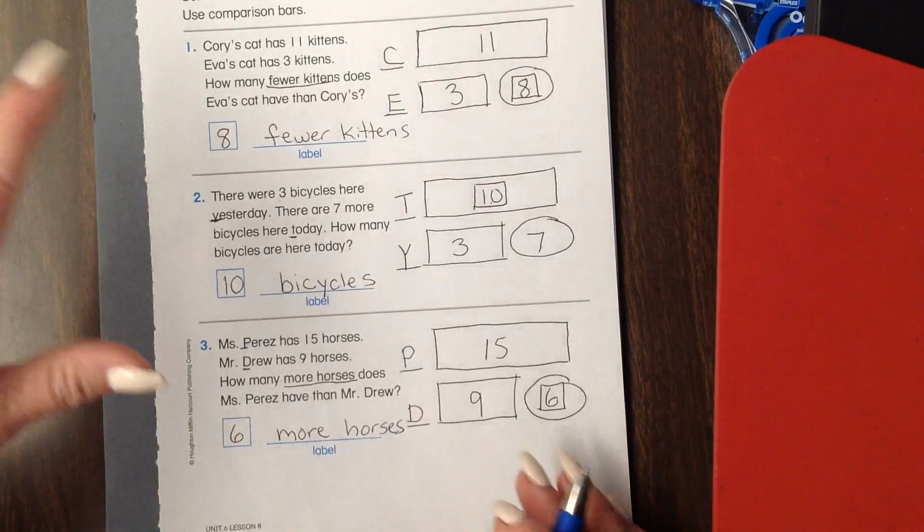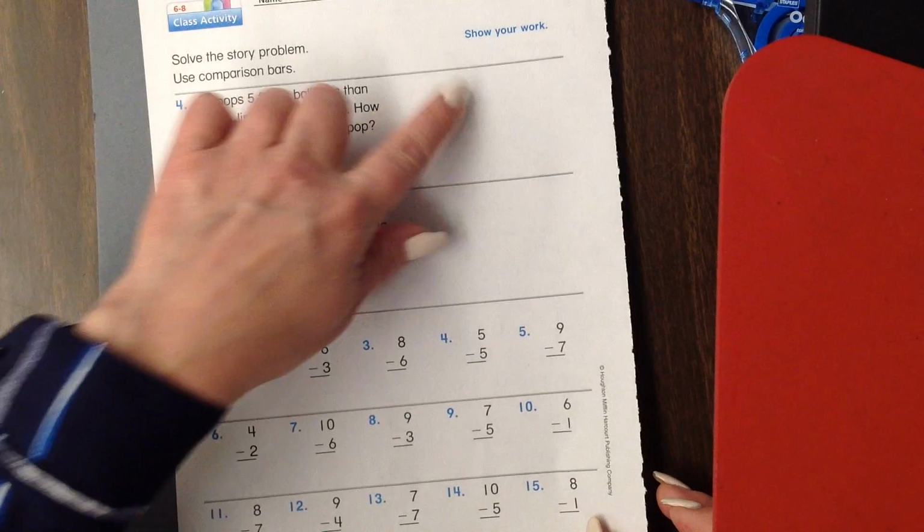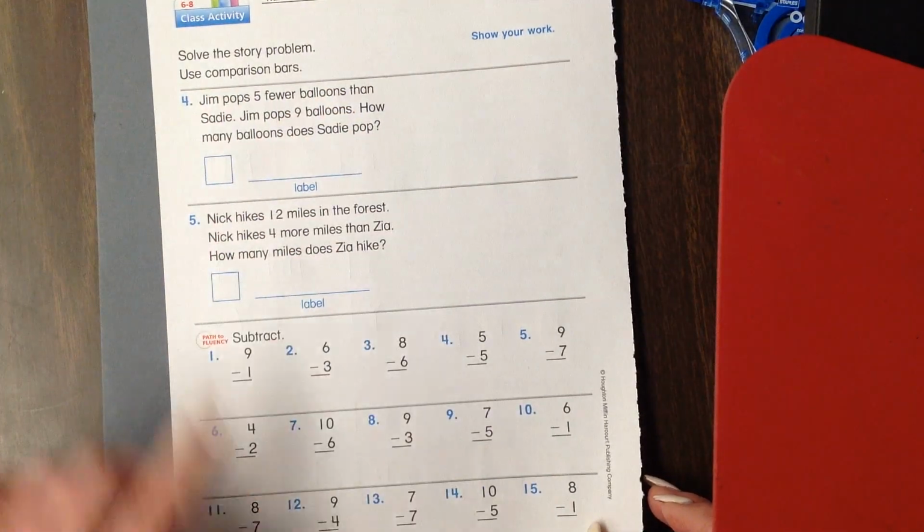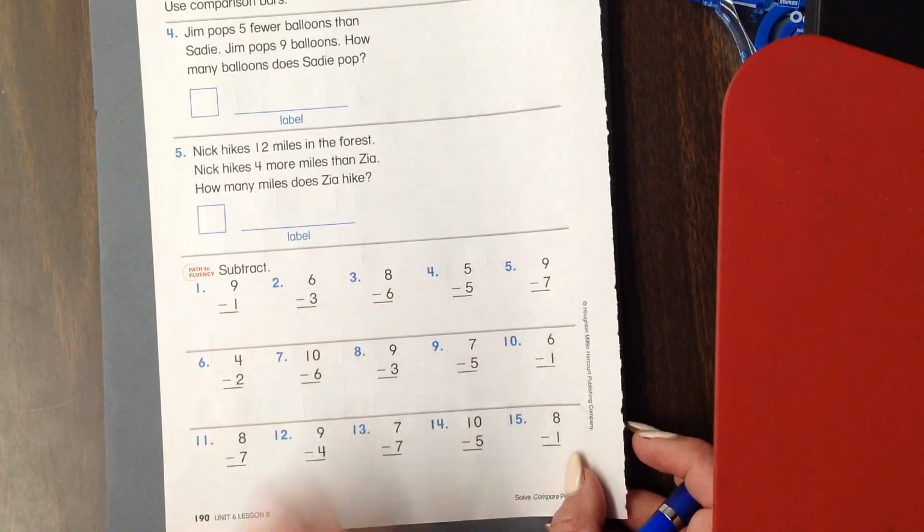All right, kiddos, so we had help doing all these ones. You are going to finish these last 2 on your own. Remember to do your compare bars and your ovals, watch your labels, and then do the review on the bottom.